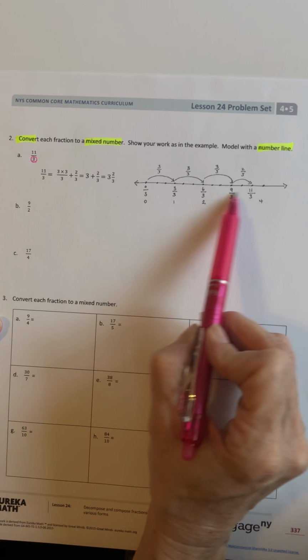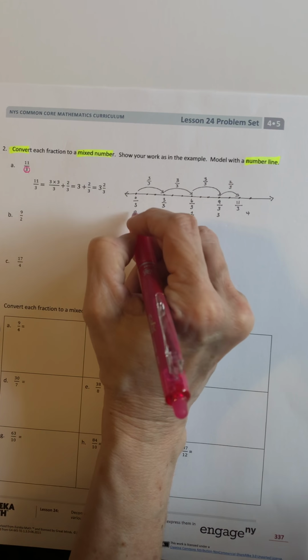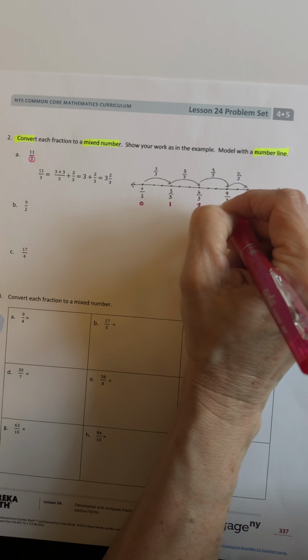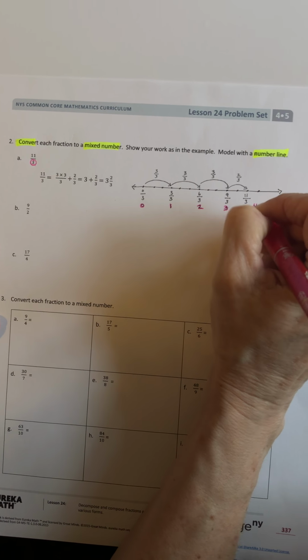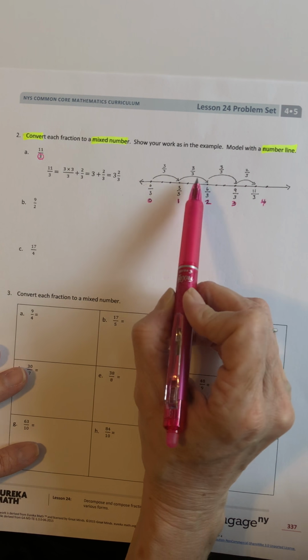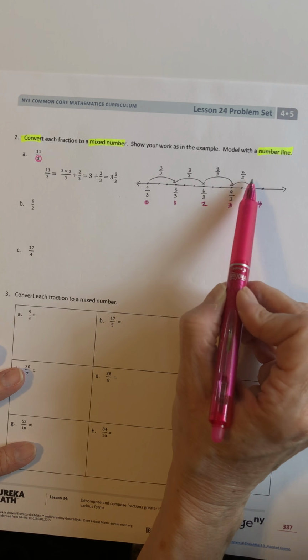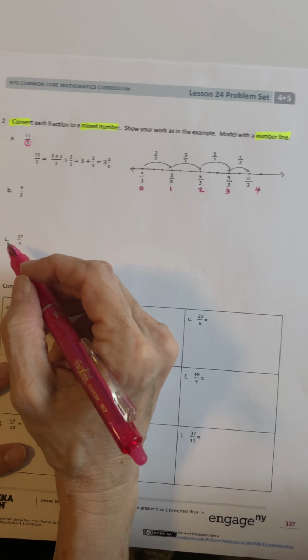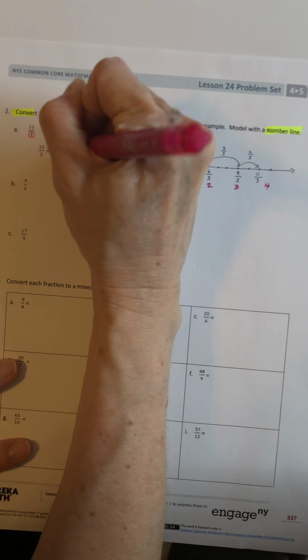11/3, as you can see on the number line, we have our 0, 1 whole, 2 wholes, 3 wholes, and 4 wholes. Each whole is divided into thirds, thirds, thirds, and thirds, but we have 11 of those thirds. So as you can see, watch what I'm doing here. I do not like the way that they did that.